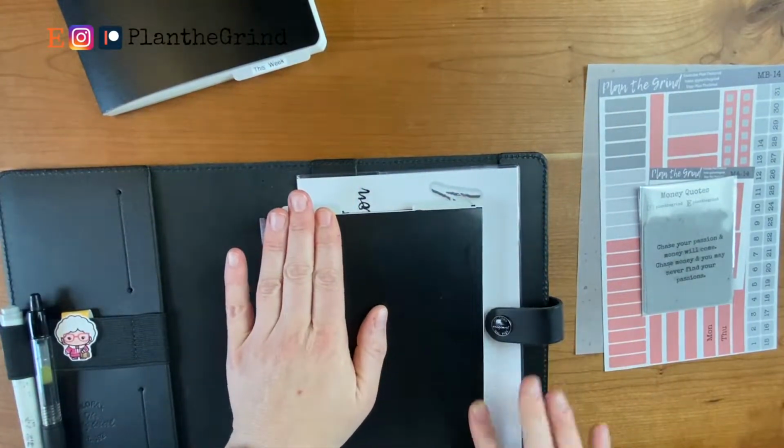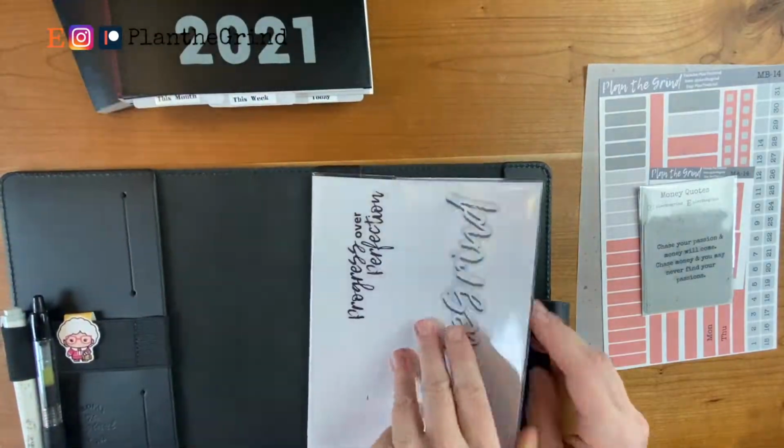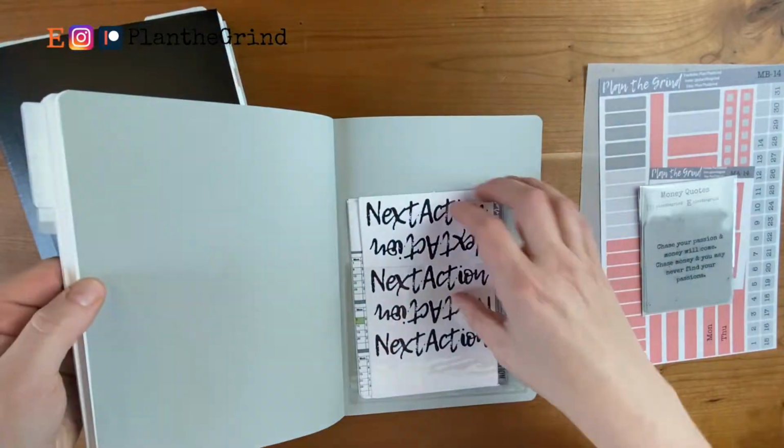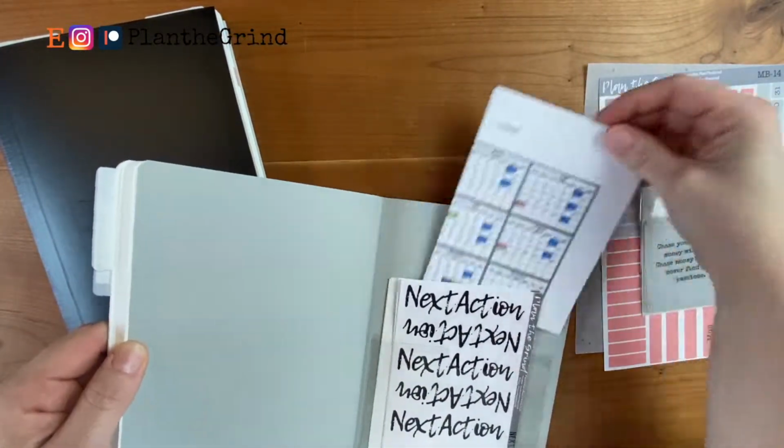Hey everyone, Sarah here. So I'm here to set up my Hobonichi Cousin planner for February, the month of February. I can't believe it's February already.